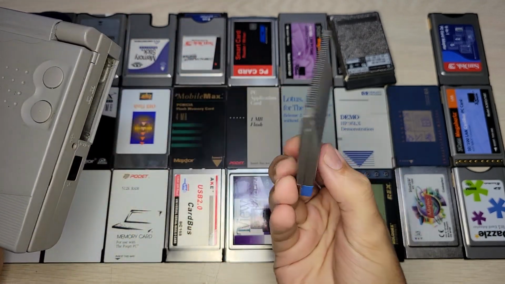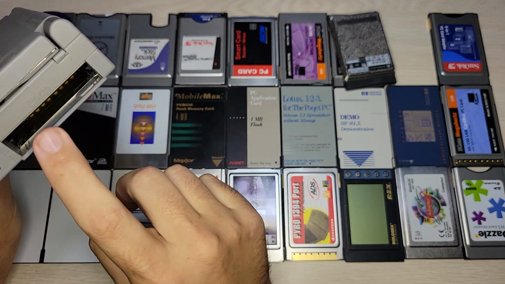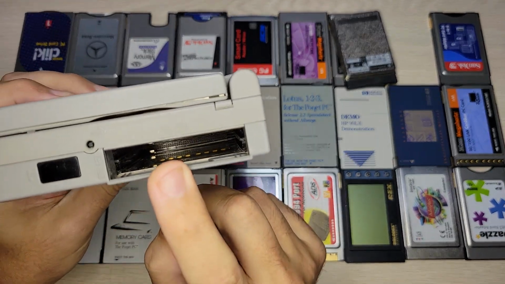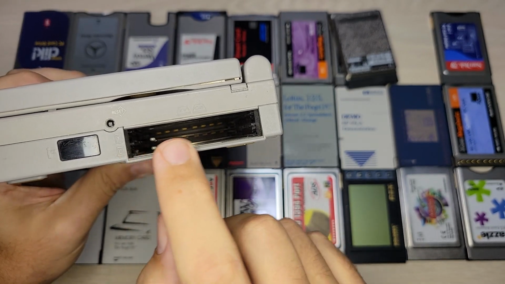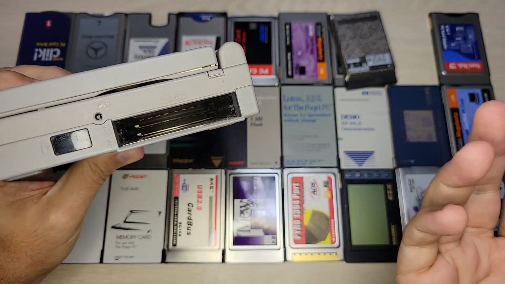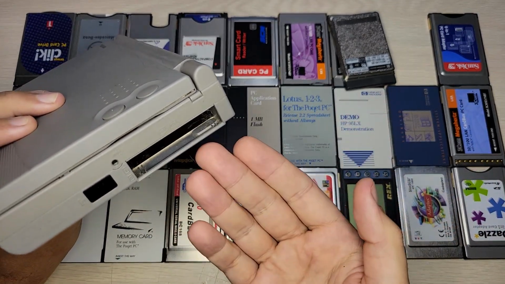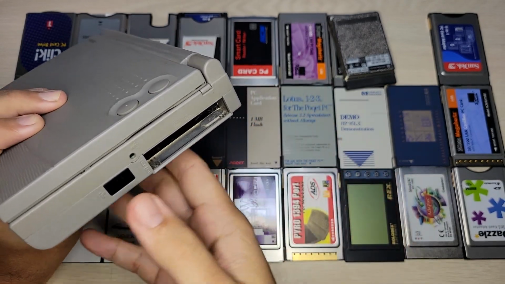like so. And what's interesting is that machines like the Libretto actually have two PCMCIA slots. So if you see down in there, and I'm not sure it's going to focus correctly, but there are actually two rows of contacts on the inside. And that's rather useful because maybe you want one card that provides Ethernet and another card that provides a modem.